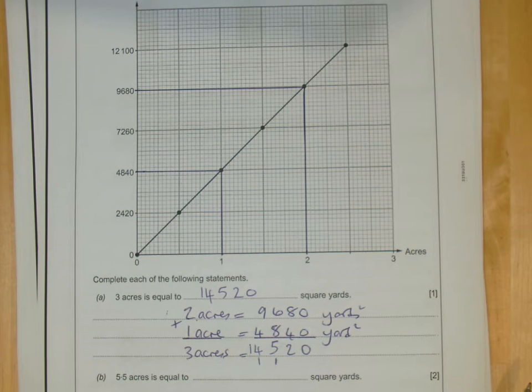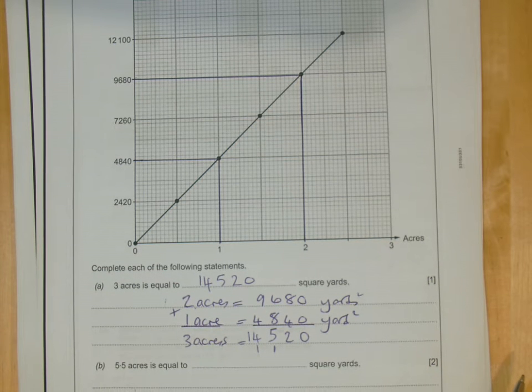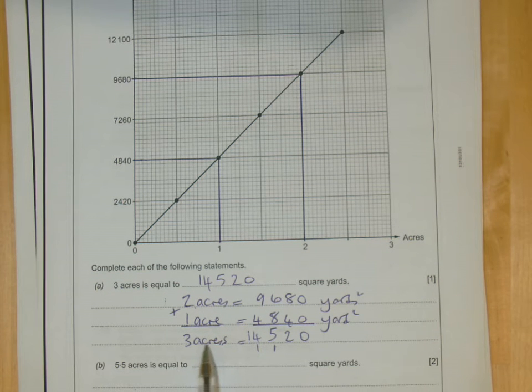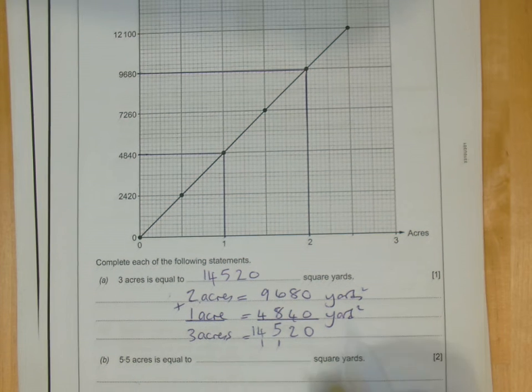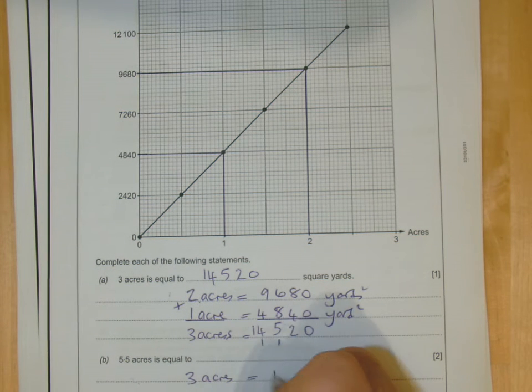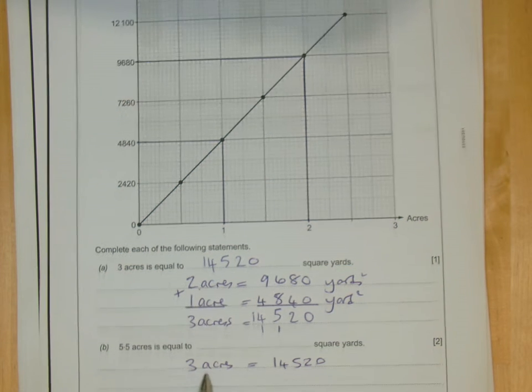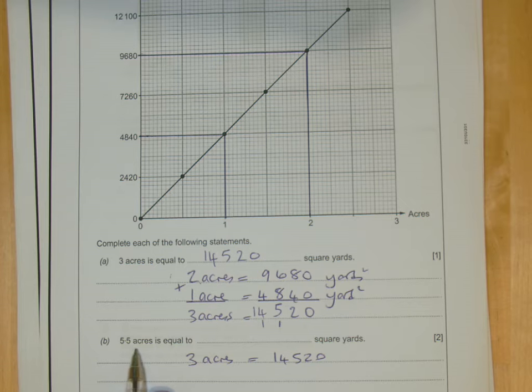And in part B it says 5.5 acres is equal to how many square yards? And let's think, how are we going to get 5.5 acres? Well, we've already got 3 acres, haven't we? We've already worked that out. So let's see if we can build up from there. 3 acres is equal to 14,520.